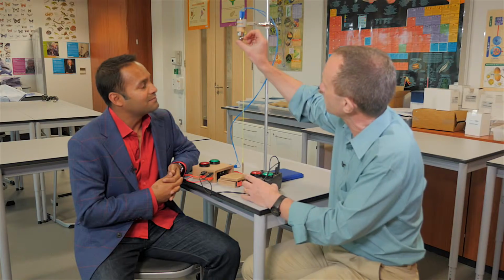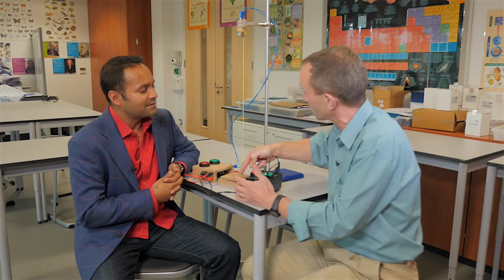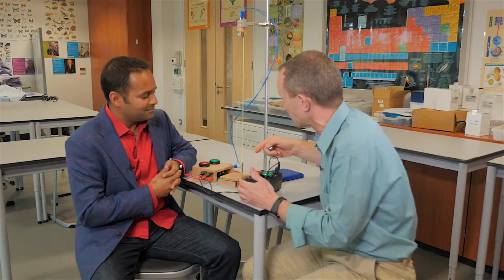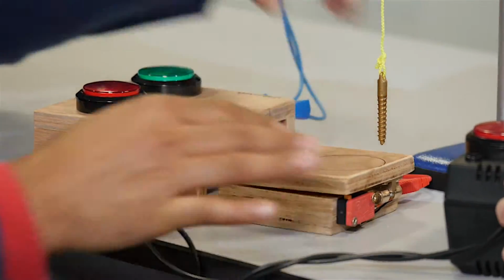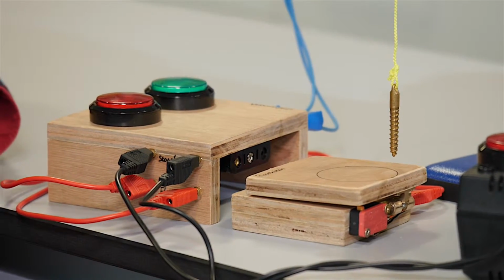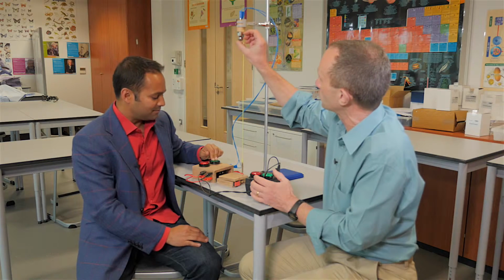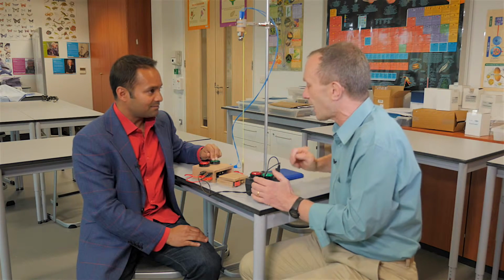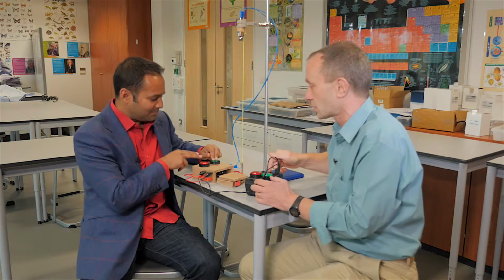The switch at the base is going to stop the clock. Let's take you through it. First of all, open the switch at the base. Yep. And then if you press the green button, that will switch on the electromagnet, hold that. Okay. And that will then hold the ball up. And if you just tap the red button, that will release the ball and start the timer. Okay.